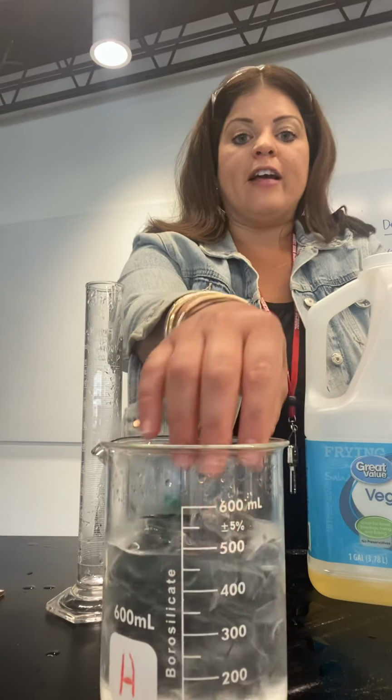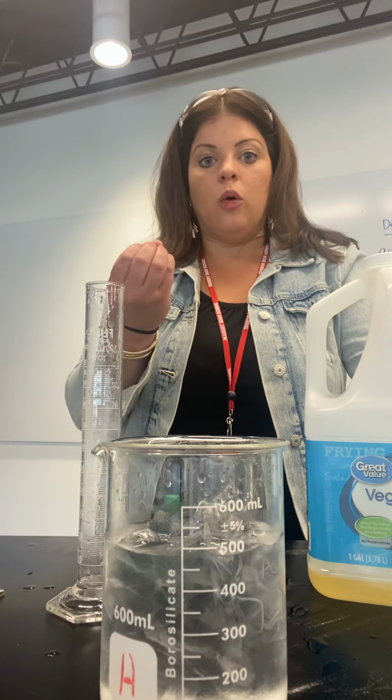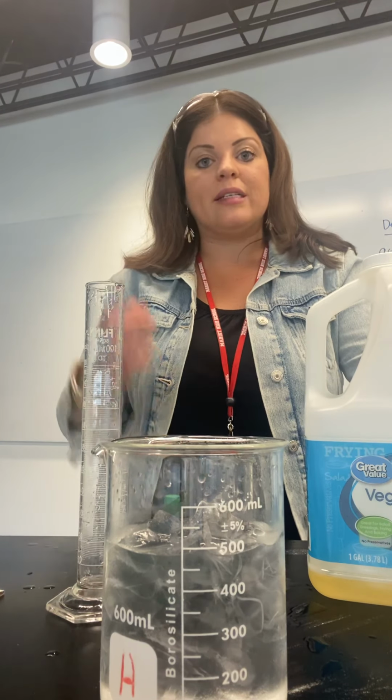So I have a beaker full of ice water here, and clearly the ice is floating, just like it does when you make yourself ice water at home. The ice always floats. Why does that happen? Who knows? It starts with a D. Density. The less dense substance is going to float, and the more dense substance is going to sink.